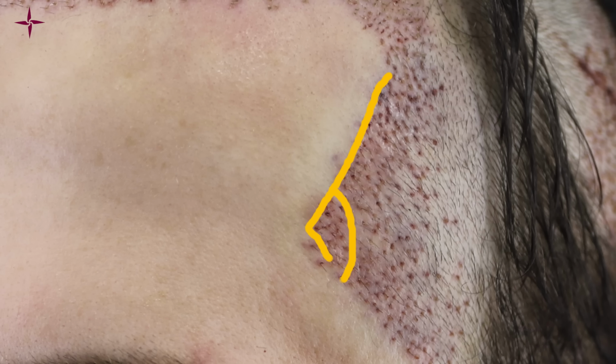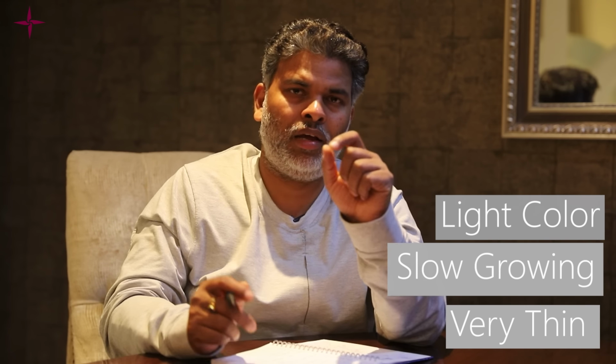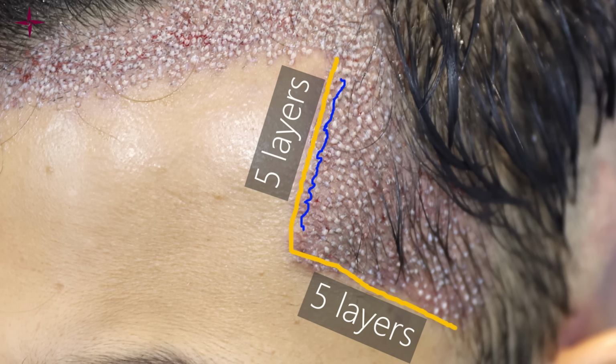Now, on the outer side of the temple, that is the outer side of both the vertical line or the horizontal line and the apex, the hair quality is very different. The hairs are usually singles, very thin, very slow growing, and they don't grow long, and they are very light, maybe around 4 to 5 layers of hair, both up and below the outer side of the temple. They don't grow long, so they are baby kind of hair. So when we are reconstructing the temple, we should be aware of all those things.